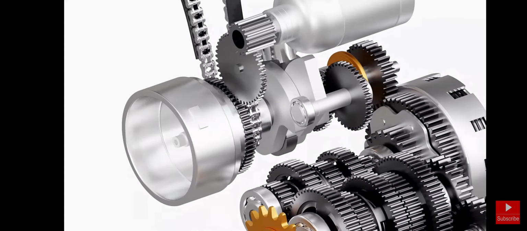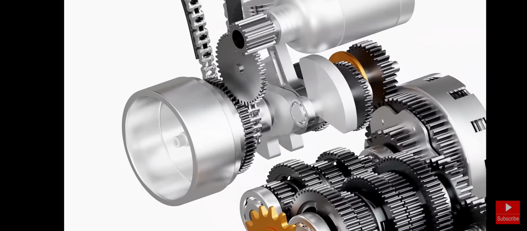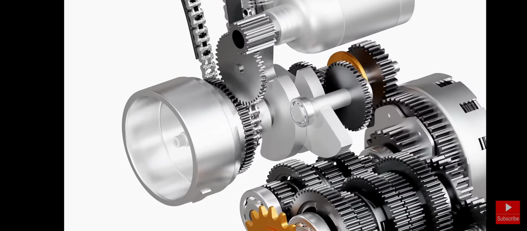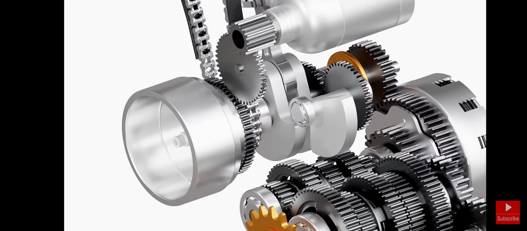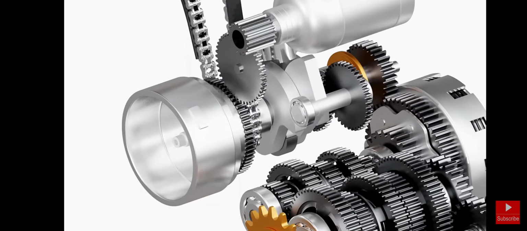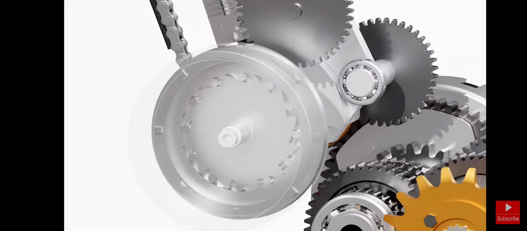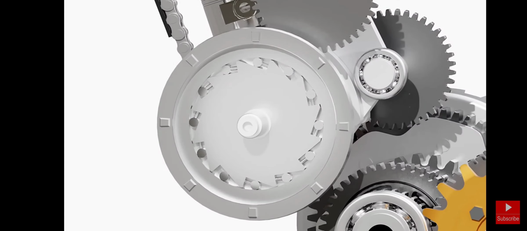In a self-starter system, a battery-powered motor provides initial spin to the engine. Once the engine is started, the starter motor has to be disengaged from the crankshaft to prevent damage due to excessive speed. This is achieved by using a one-way clutch. The model shown here is of a roller-type one-way clutch. It has an outer race and an inner race with small rollers.